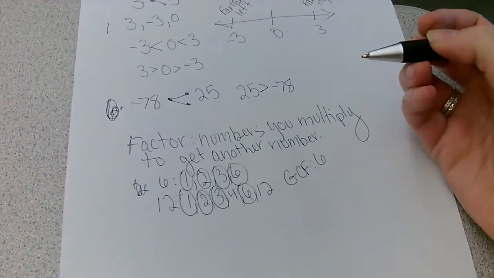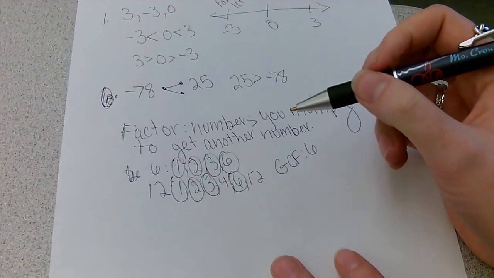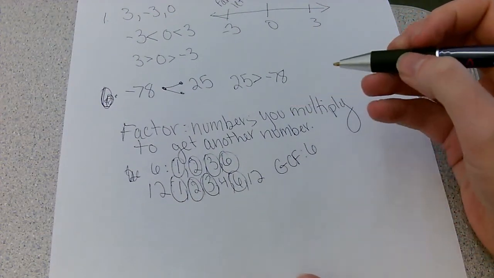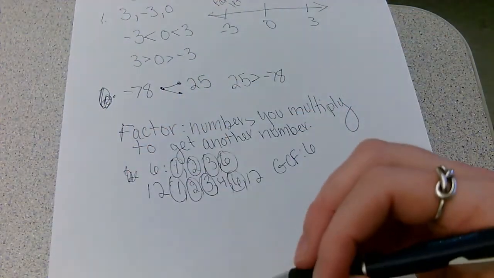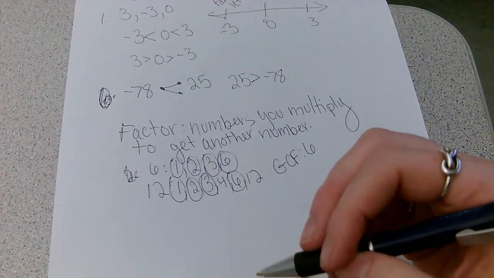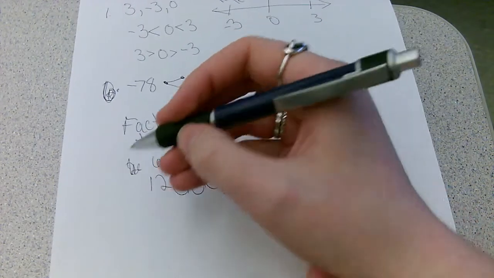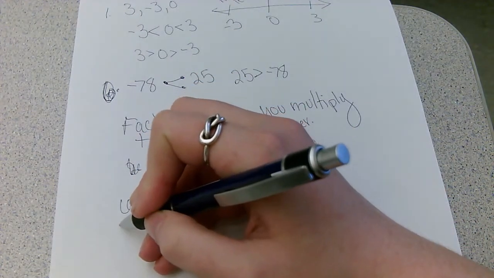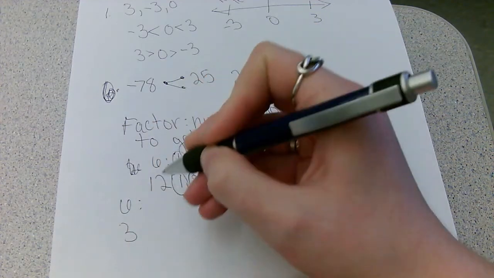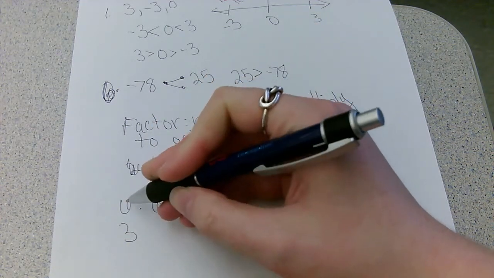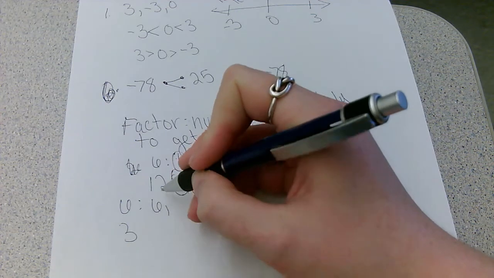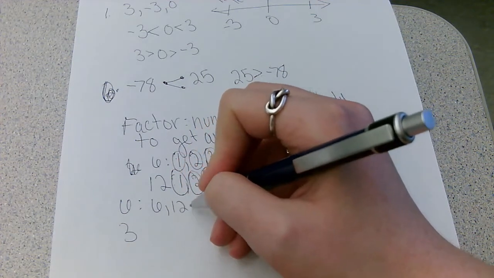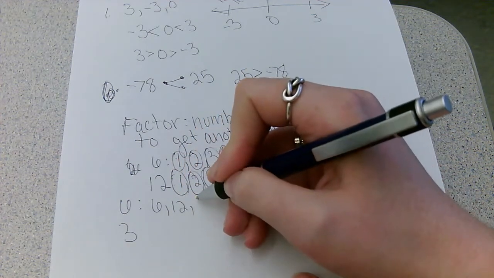Least common multiple is the numbers that you multiply together, or the product of the 2 factors. So if I have 6 and 3, if I multiply 6 times 1, 6 times 2, 6 times 3.